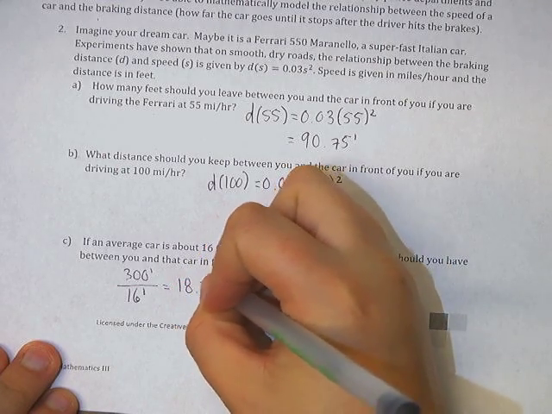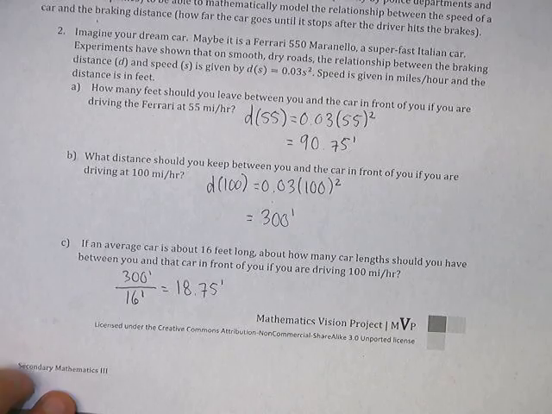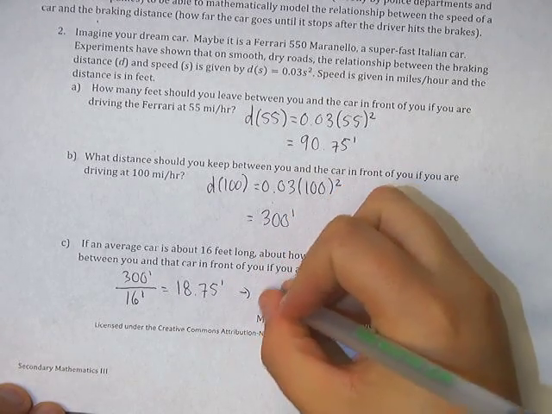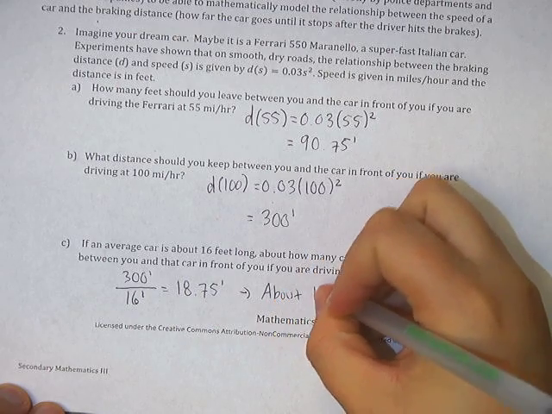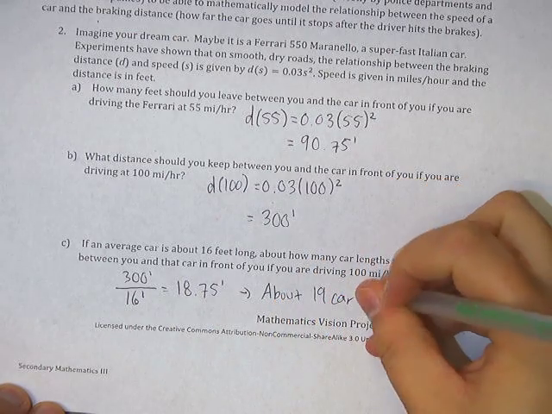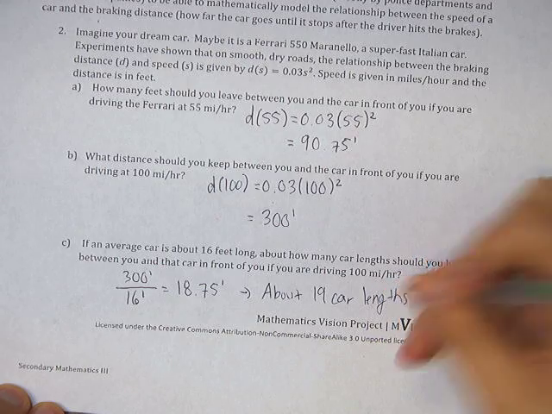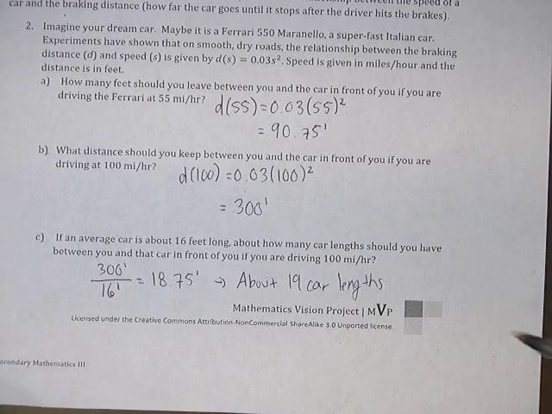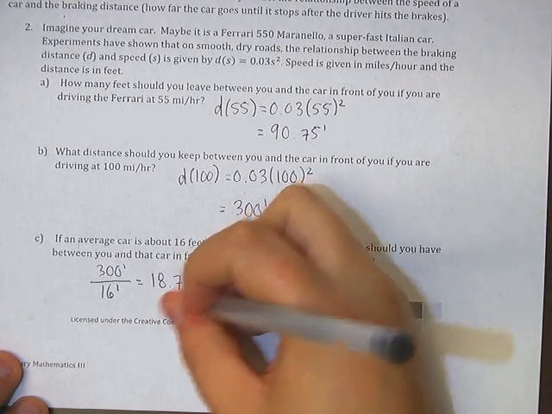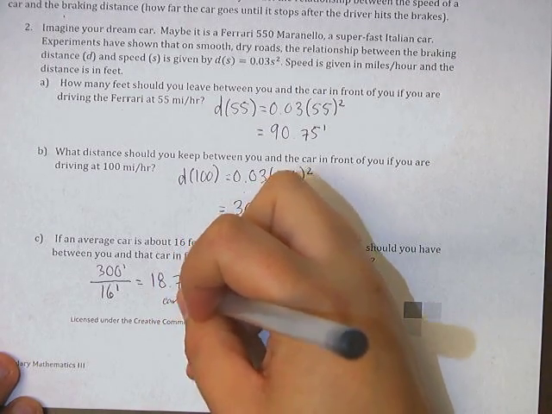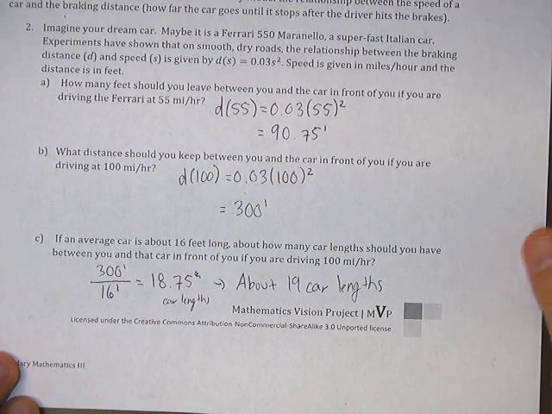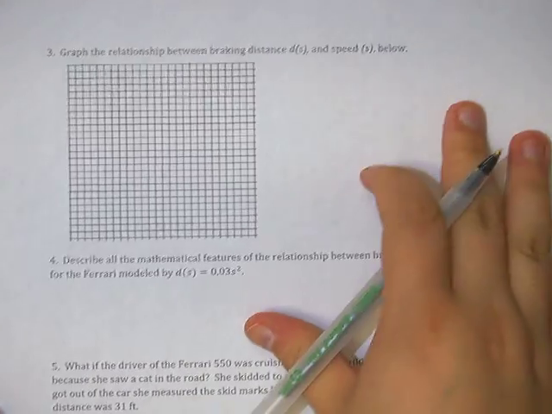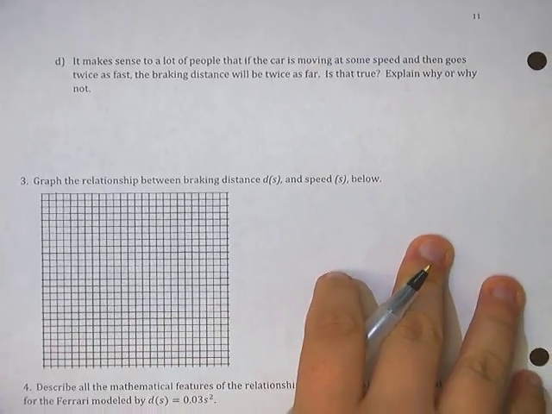When I plug that in my calculator, I get 18.75. So 18 3/4 of a car length, which for our purposes is about 19 car lengths. That's pretty close. It's about 19 car lengths. See, it's not in feet, this is car lengths. I almost made a standard mistake here. Please be careful with your units.